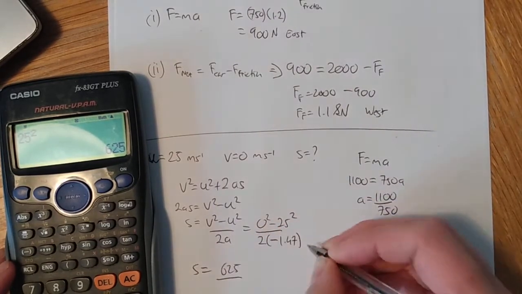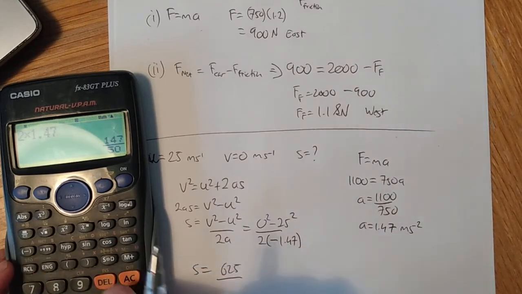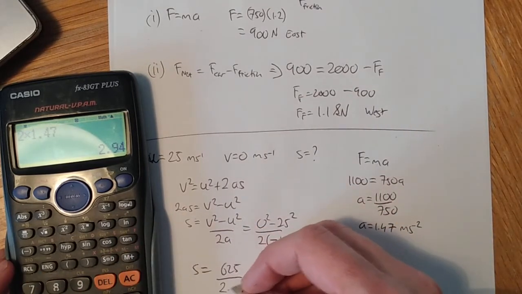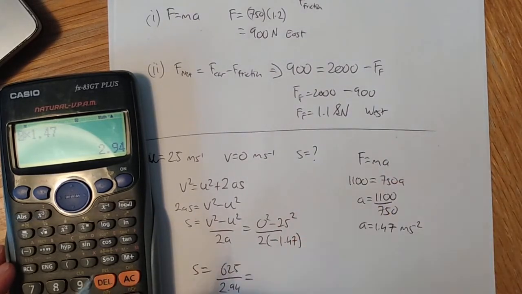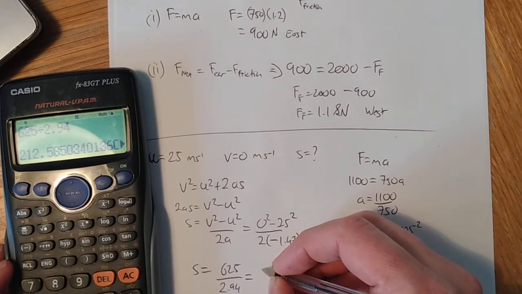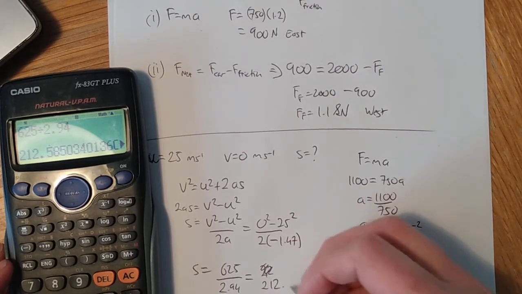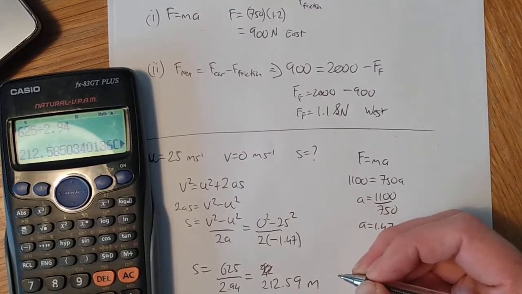2 times 1.47 gives 2.94. Negative divided by negative is going to be positive, so I'm just going to leave it at that. 625 divided by 2.94 gives me a distance of 212.59 meters.